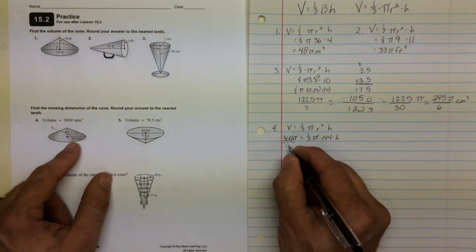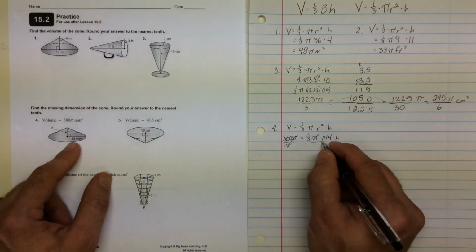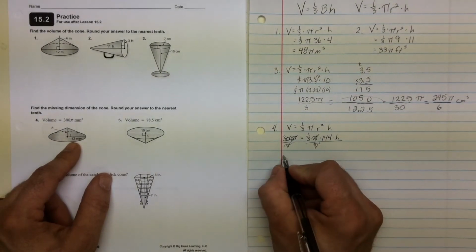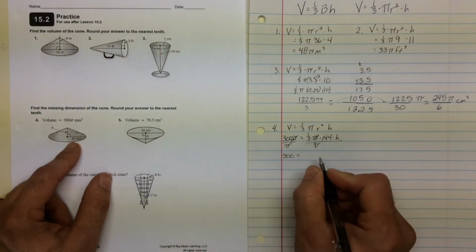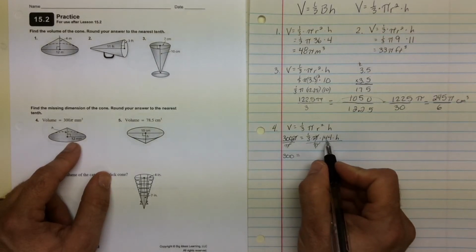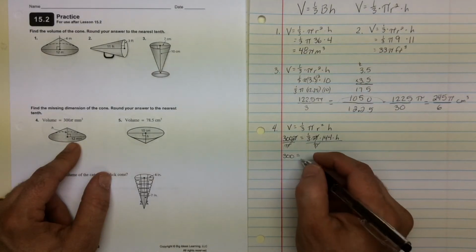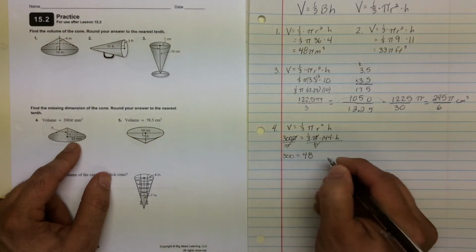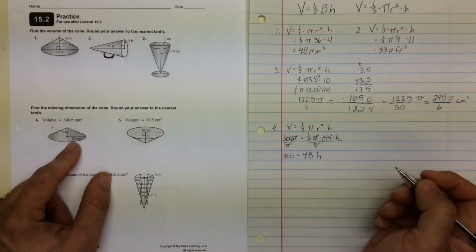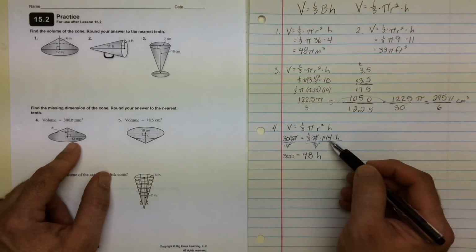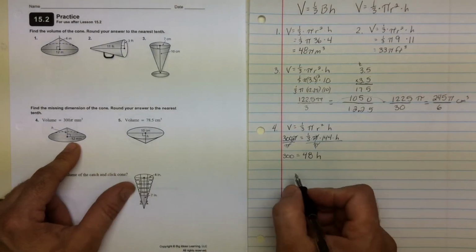Okay, I divided by pi. Now I have 300 equals 1/3 of 144. So 144 divided by 3 would be 48, times h.